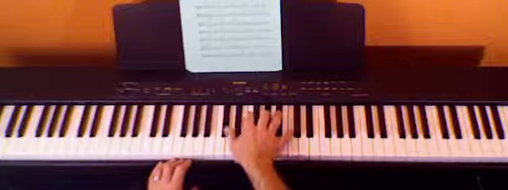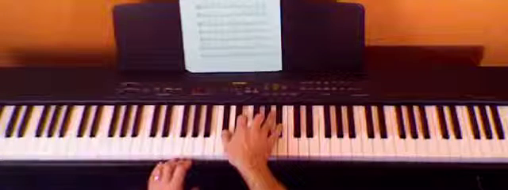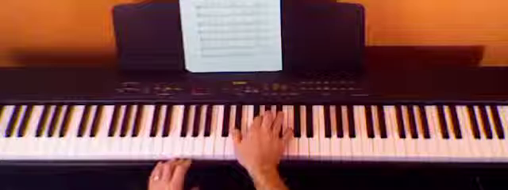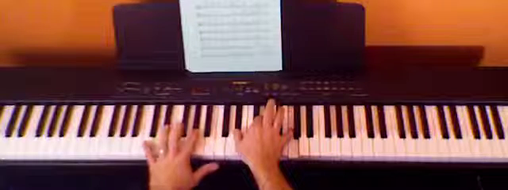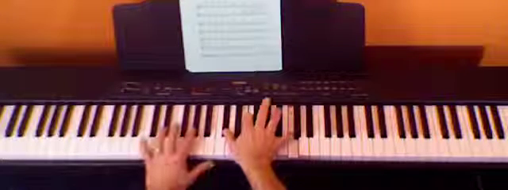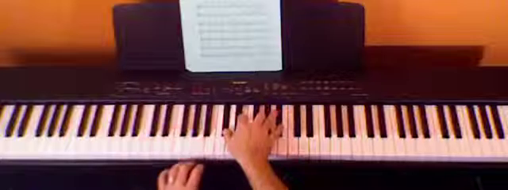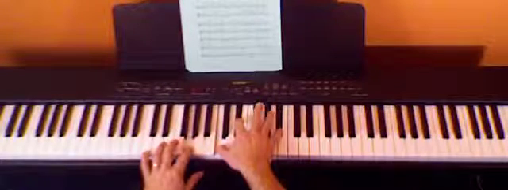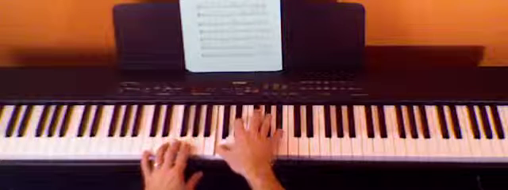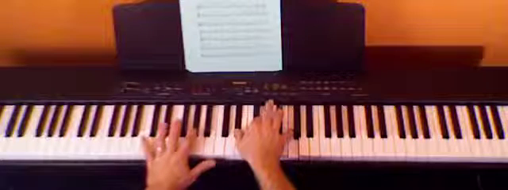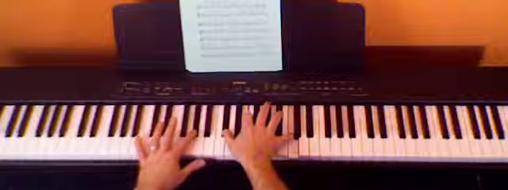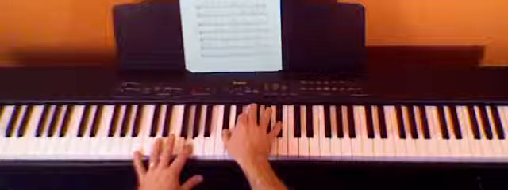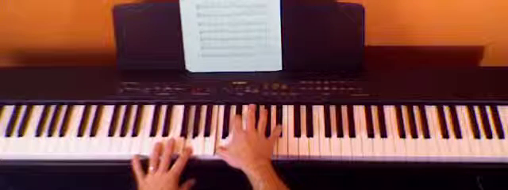So if we go ahead and drop 2 each of these chords, it's going to look something like this. Let's go ahead and try playing those first 4 chords together through the tune. Ready?